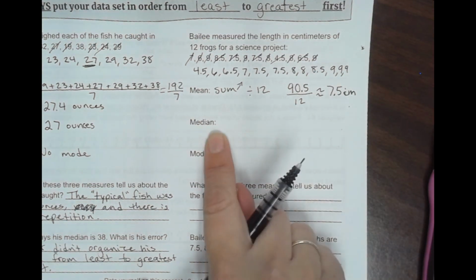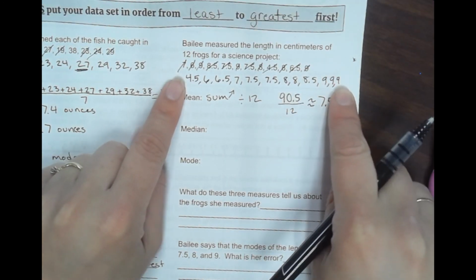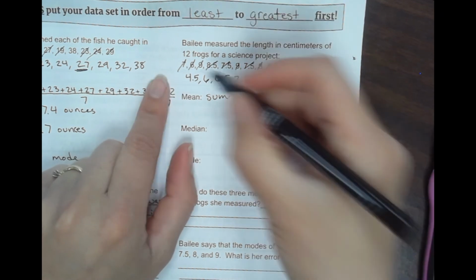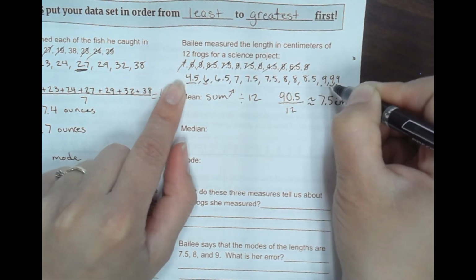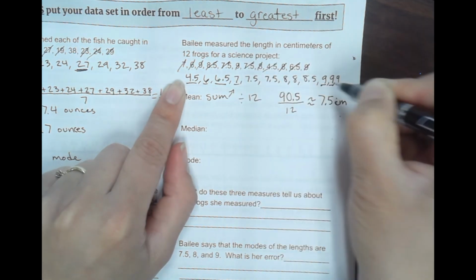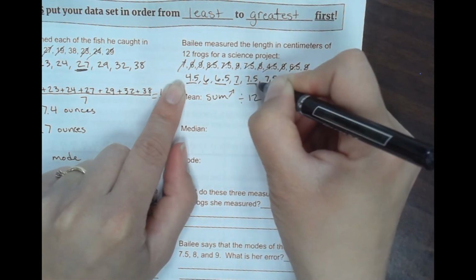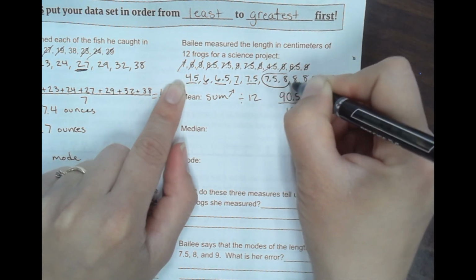Alright, the median. They're already in order up here. There's 12 of them, so I know there's going to be 2 sharing that middle spot. So I'm just going to go through. I like to mark them as I go. There's 1 set, 2 sets to the middle, 3 sets to the middle, 4 sets to the middle, 5 sets to the middle, and these 2 are sharing that middle spot.